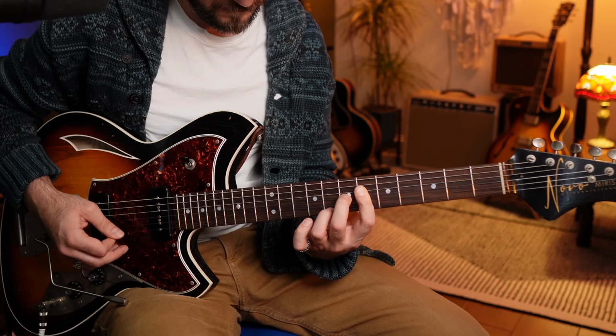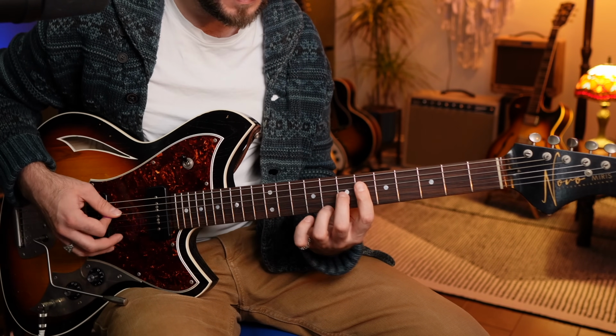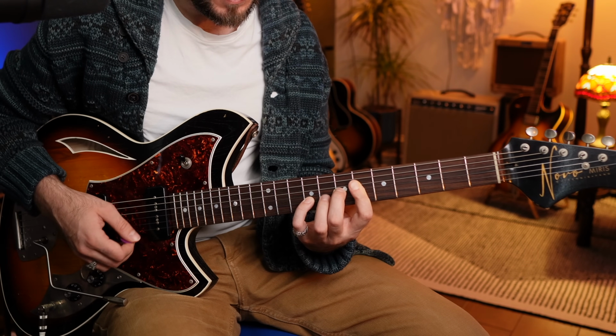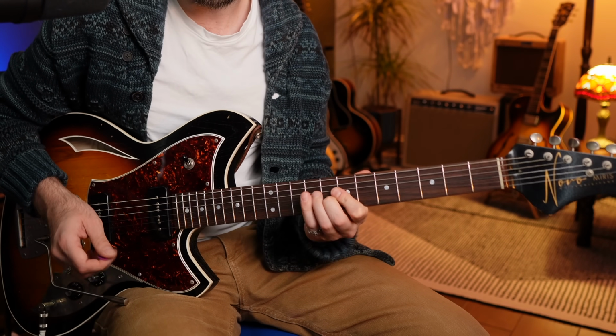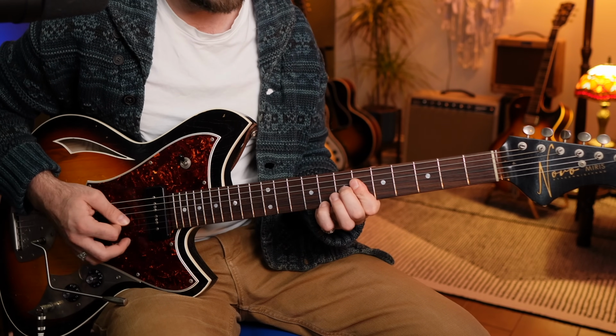Next phrase over the F minor 6, I'm just going to arpeggiate my way up this chord voicing. That's an F minor 6 inversion there with a flat 3 in the bass. Come down the melodic minor scale and then resolve to the 8th fret of the B string. As the C chord lands, of course, that's your 5th of the C.